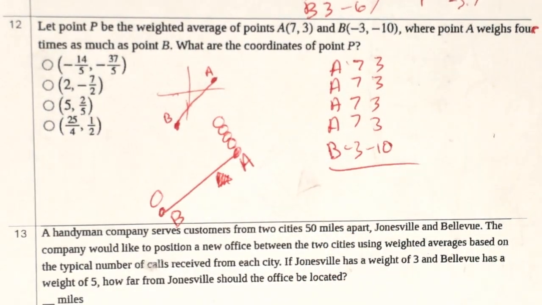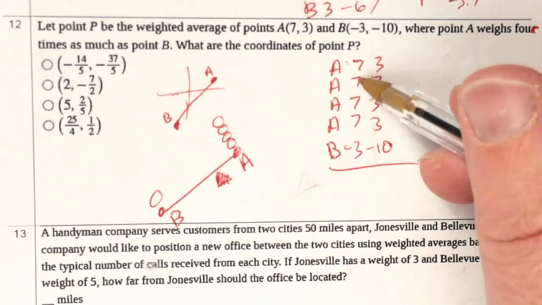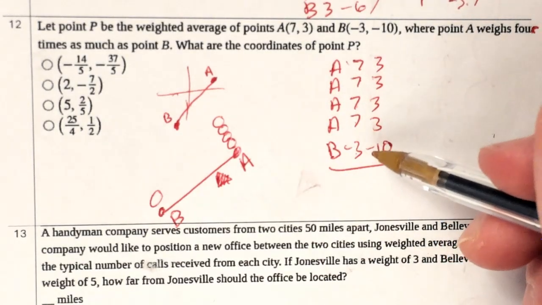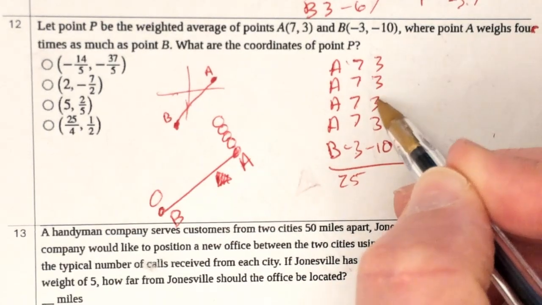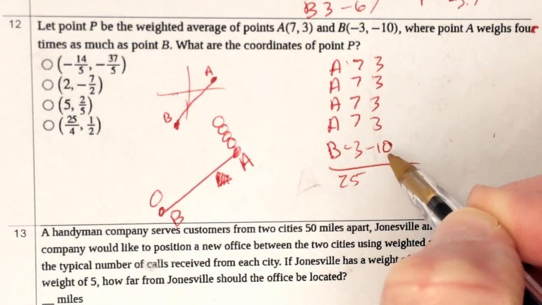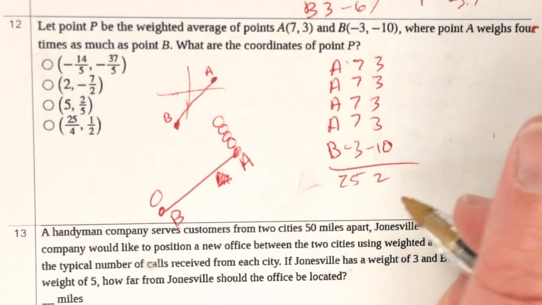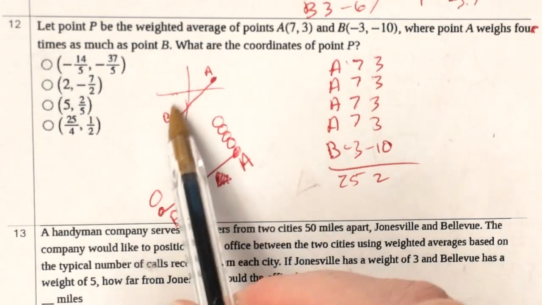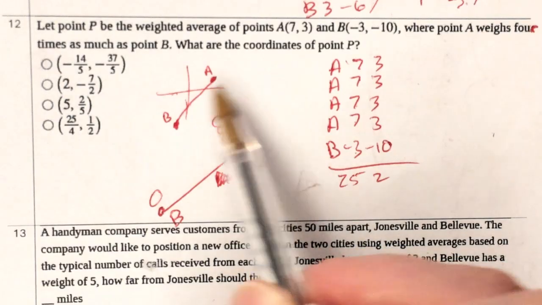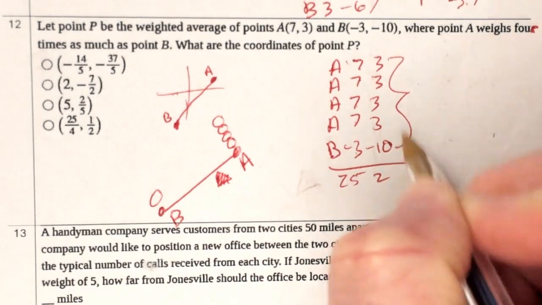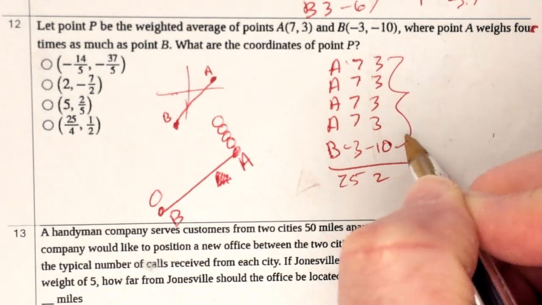We're going to add those together. So 7 plus 7 plus 7 plus 7 plus -3. We pop out with 25. 3, 3, 3, 3 plus that -10. We pop out with the number 2. But if you graph that, we're still not done. Where is that? That's +25, +2. Oh, that's not even on the line, is it? What did I forget to do again? Divide by how many you have, which is 5.